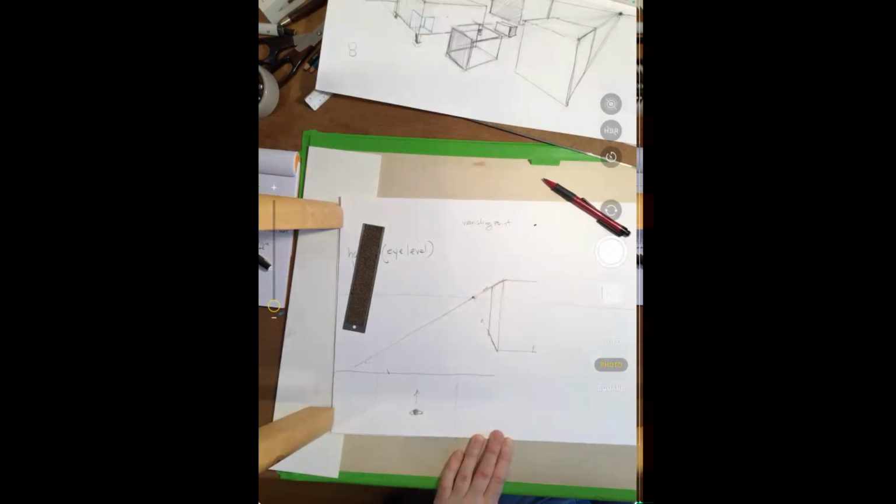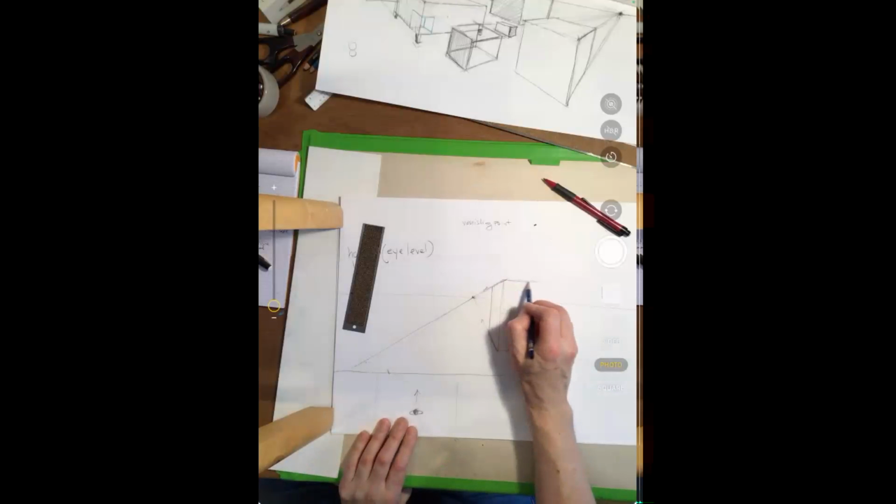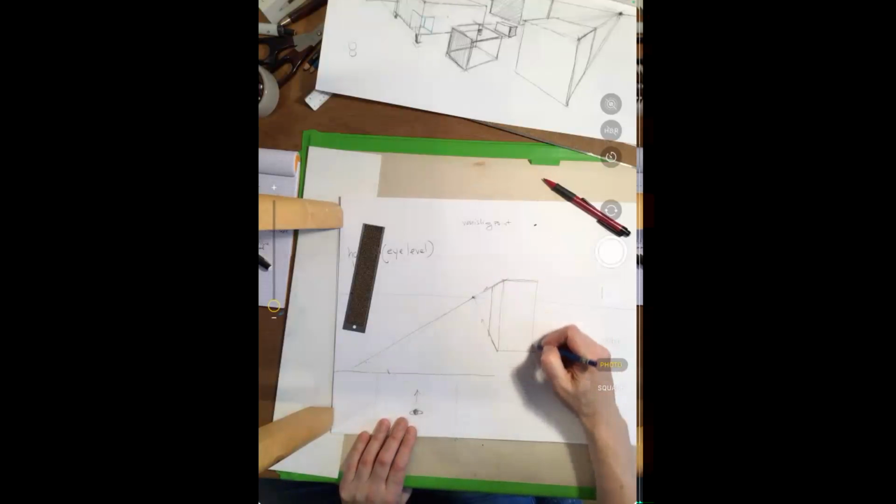It's a little bit better. Just trying to draw this so that it doesn't look like it's leaning over too badly.